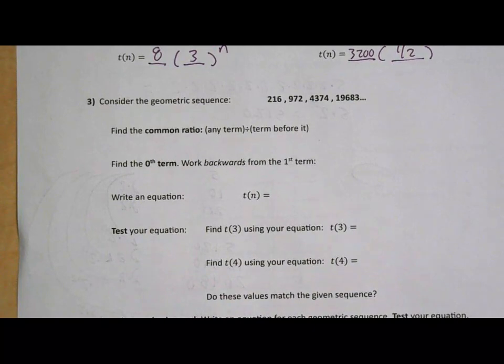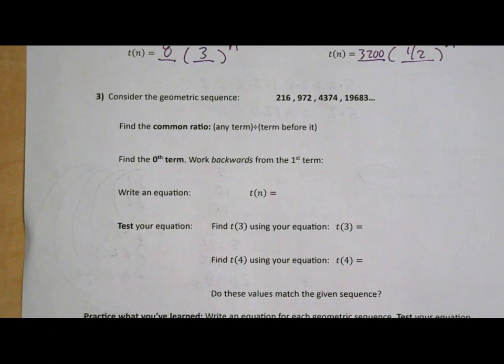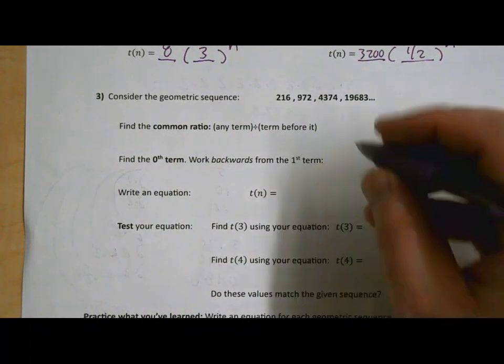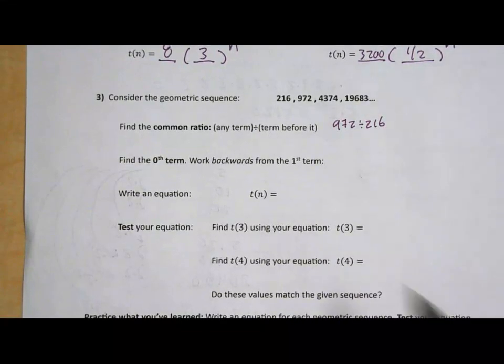All right, look at this sequence. This is a different one from the one we were just dealing with. And tell me, can you find the common ratio? Are you guys feeling comfortable finding the common ratio? Kelly, you explained to us how to do that just a minute ago. You said do the second term divided by the first term, or the third divided by the second, or the fifth divided by the fourth. You can pick any one you want and divide it. So please pick up your calculator and do that for me. You could try doing 972 divided by 216. That's the second divided by the first. Type that in your calculator.